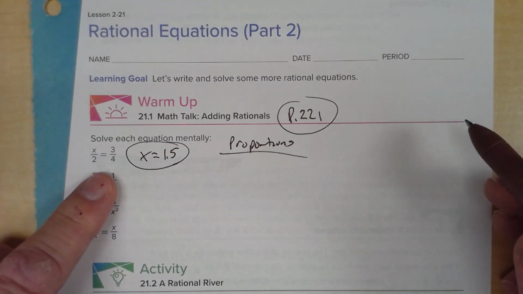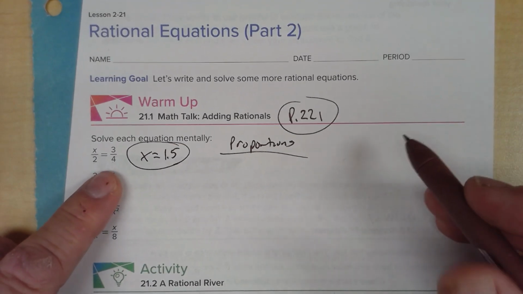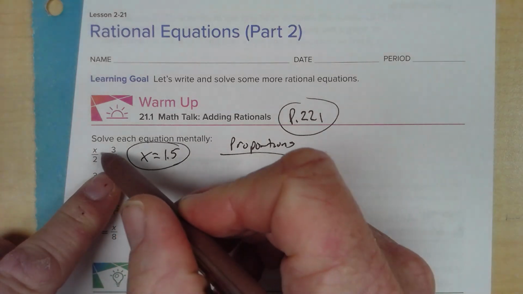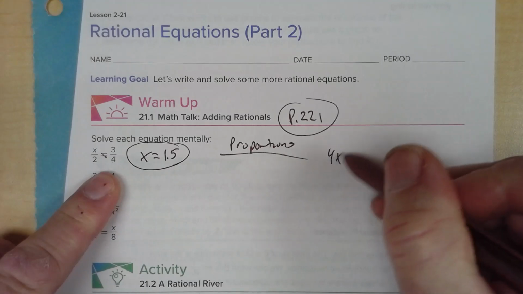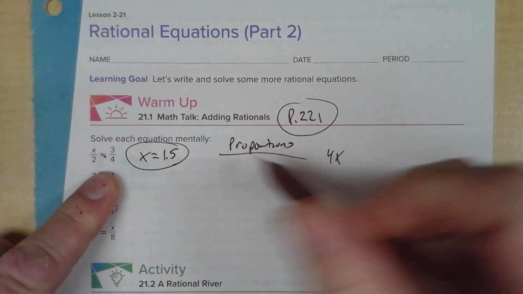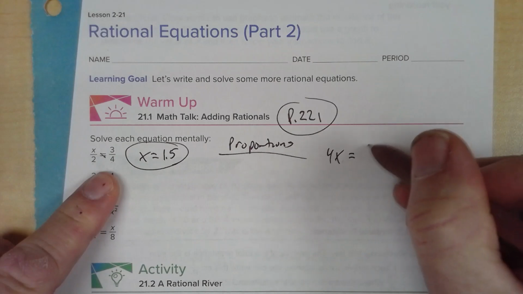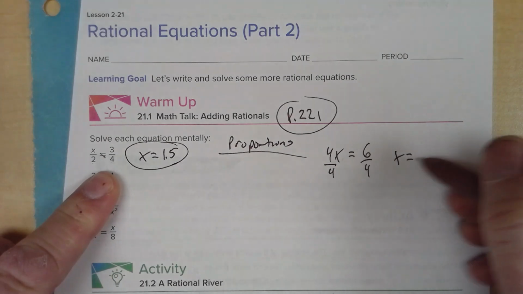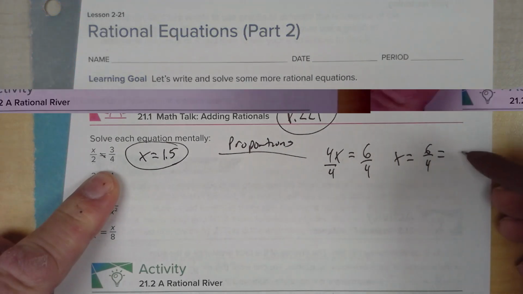Now, if you aren't doing it the mental way, you solve proportions by cross multiplying. X times 4 is 4x. 2 times 3 is 6. So then you divide by 4 to get x by itself. X equals 6 over 4, which is 1.5.